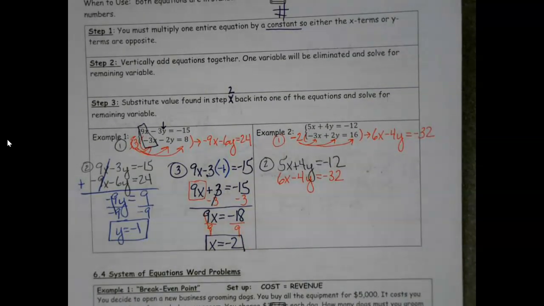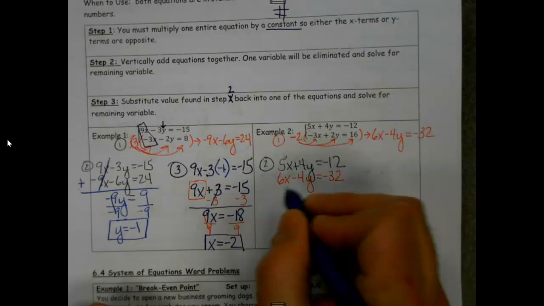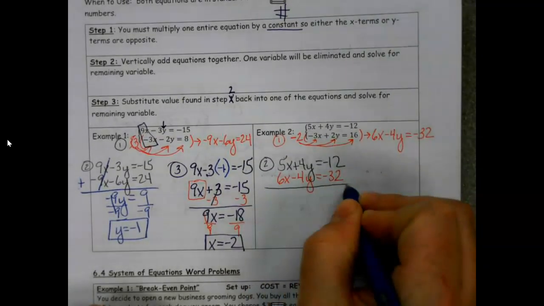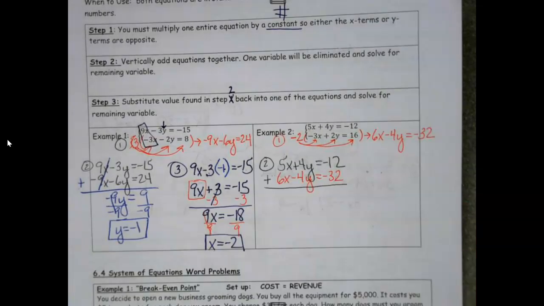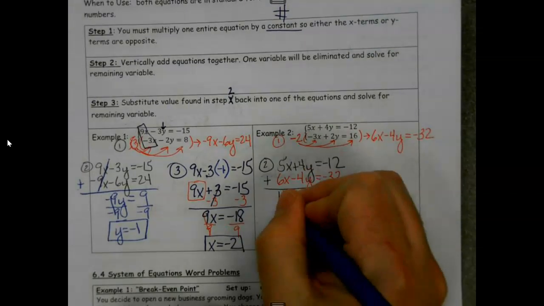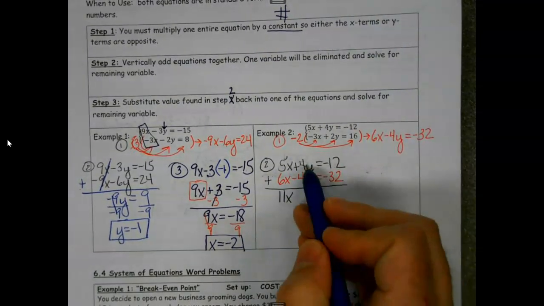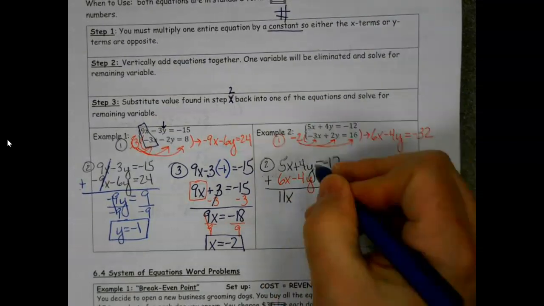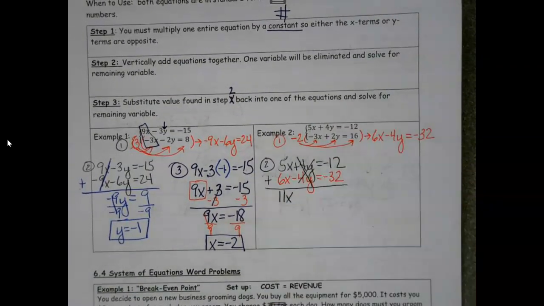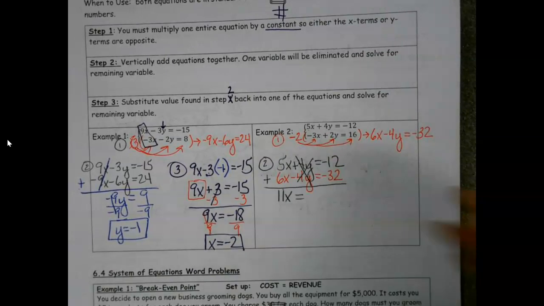And I can start to see the benefit of what I did before. Because now when I add them together, I still got some x's, but 4y and negative 4y cancel. That's the whole idea.